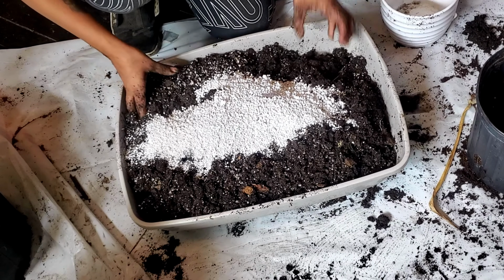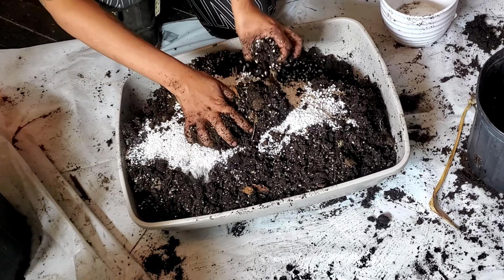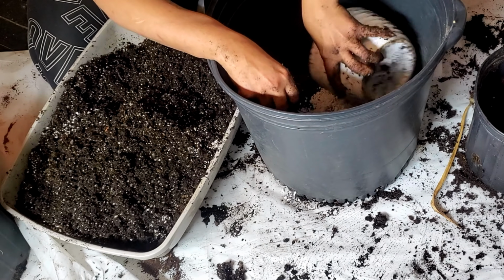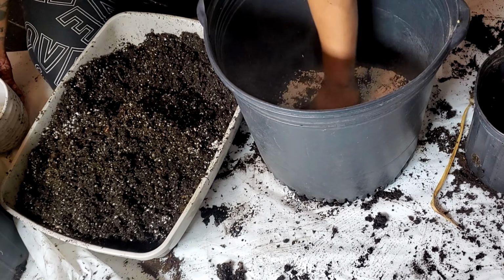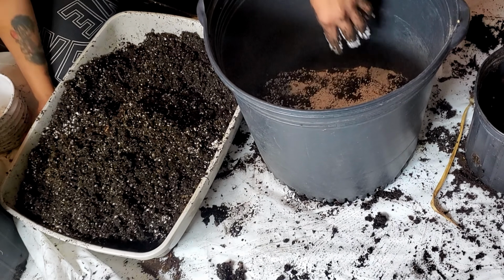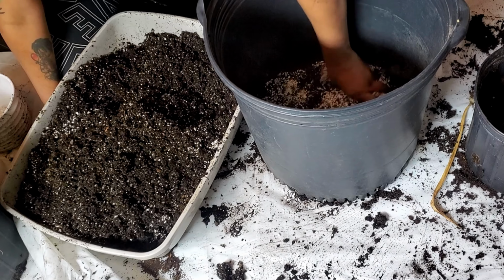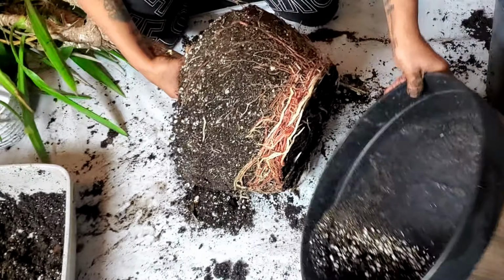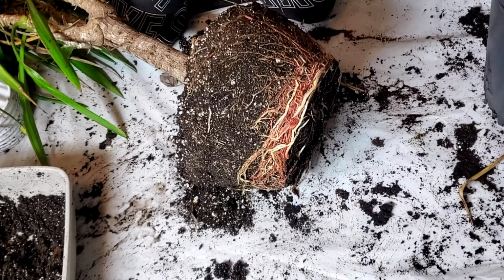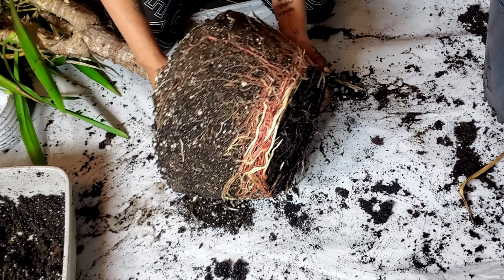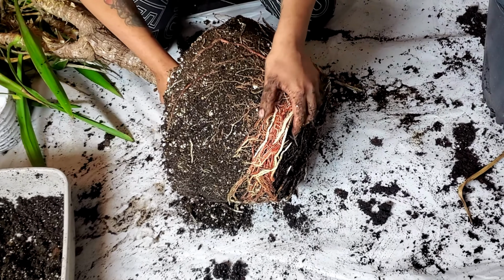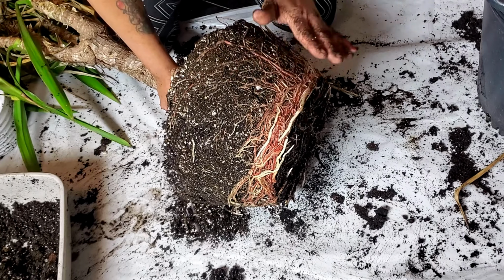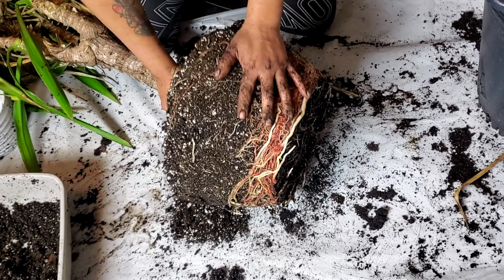Oof, that is dusty. Let's cover that. Look, I'm putting a lot of perlite at the bottom of this because this is going to help drain what I need. Whoa, wow. Look at that. Can you see it is starting to spiral real bad? That is the beginning and definite signs of root bound.